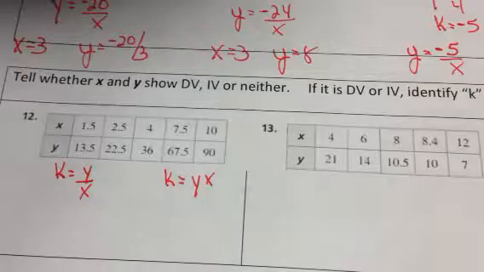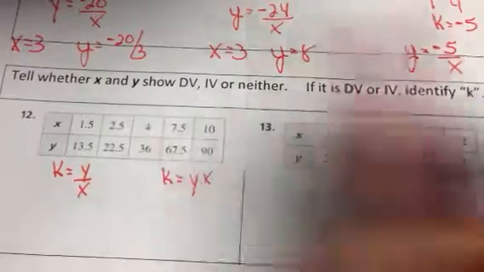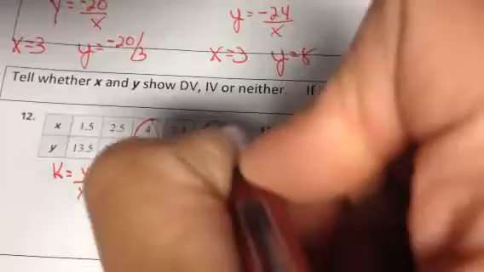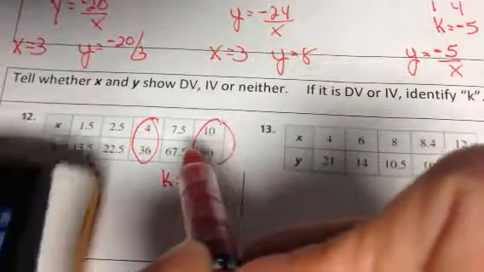So first I just always start with inverse. So if I take this and divide it by this, or this divided by this, or this divided by this, do I get the same amount? So if you don't have a calculator, you could start with these two. If I take y and divide it by x, I always get 9. And then I'm going to assume that the others are correct, but you could just double check.